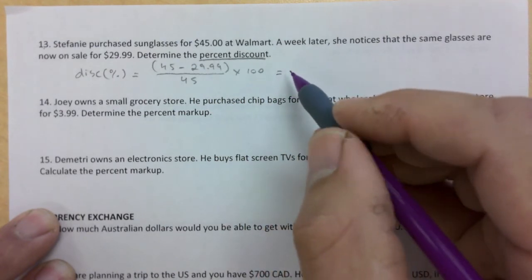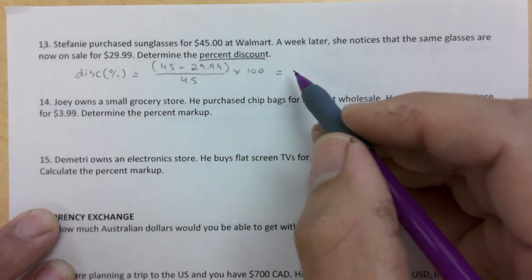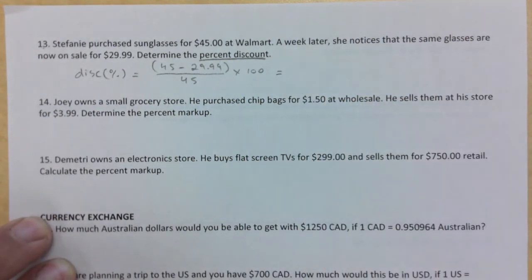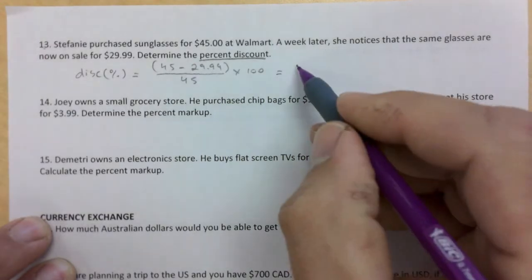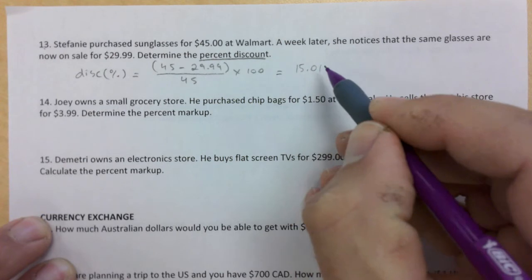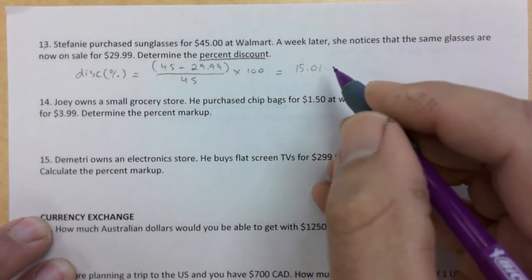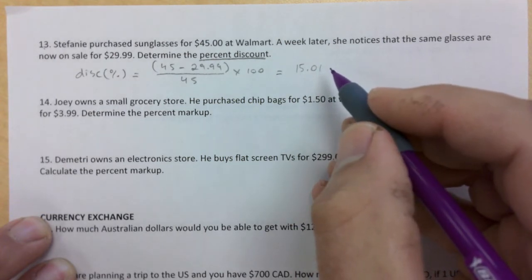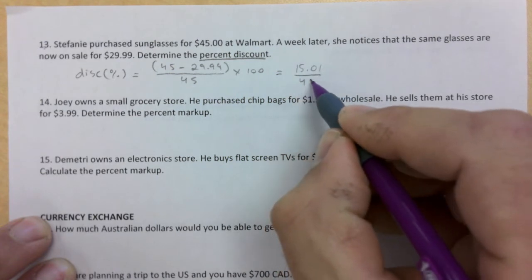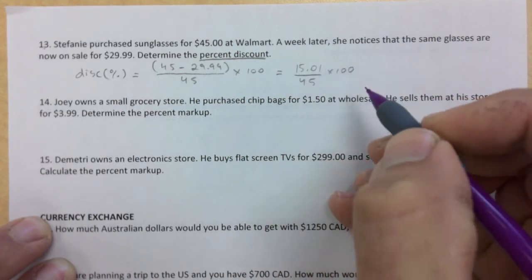And that gives you 15.01 at the top, and you get 45 at the bottom here, and you multiply that by 100.